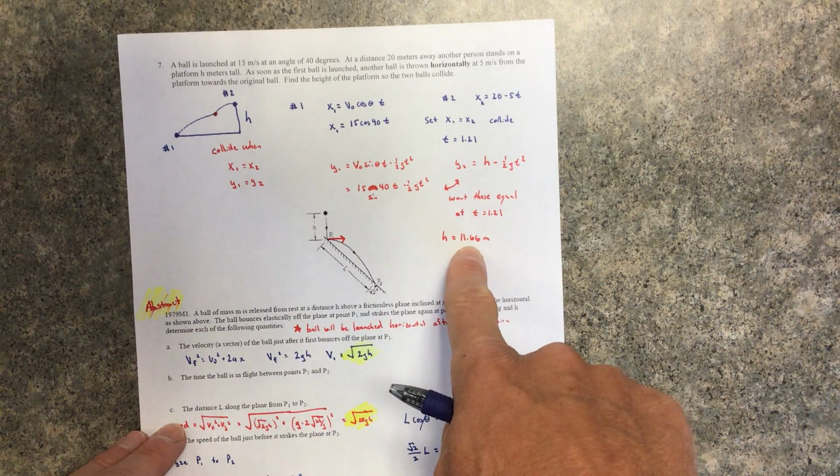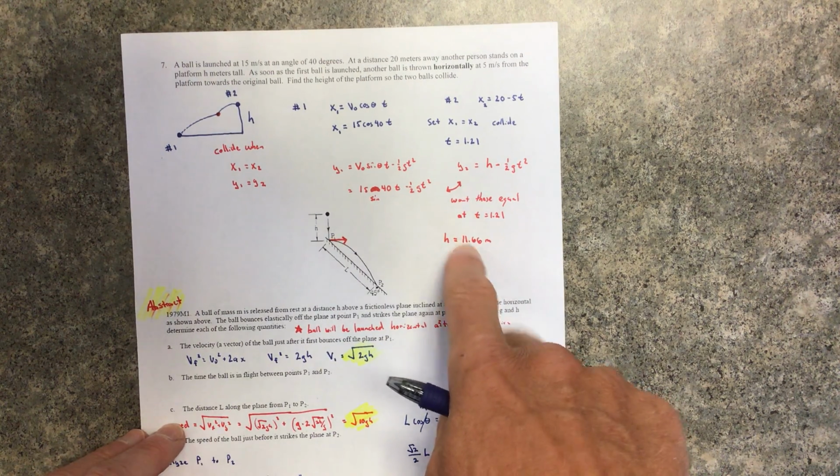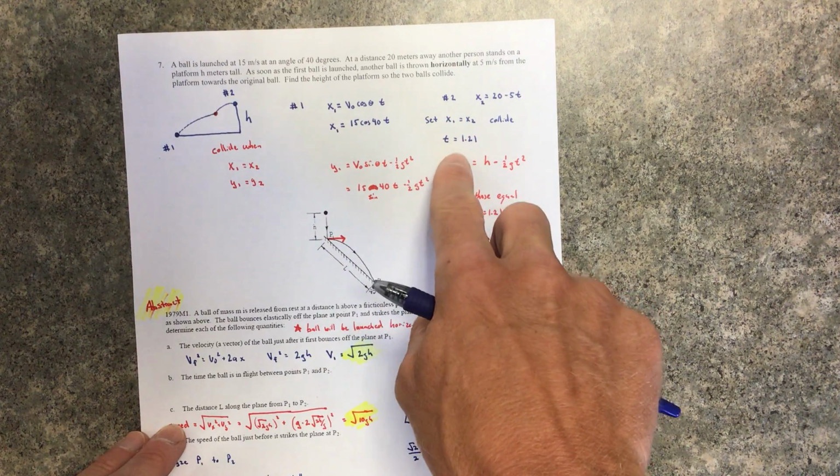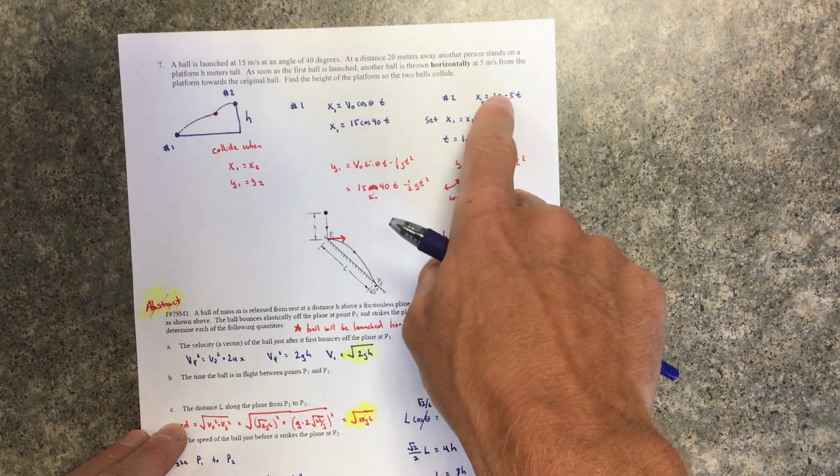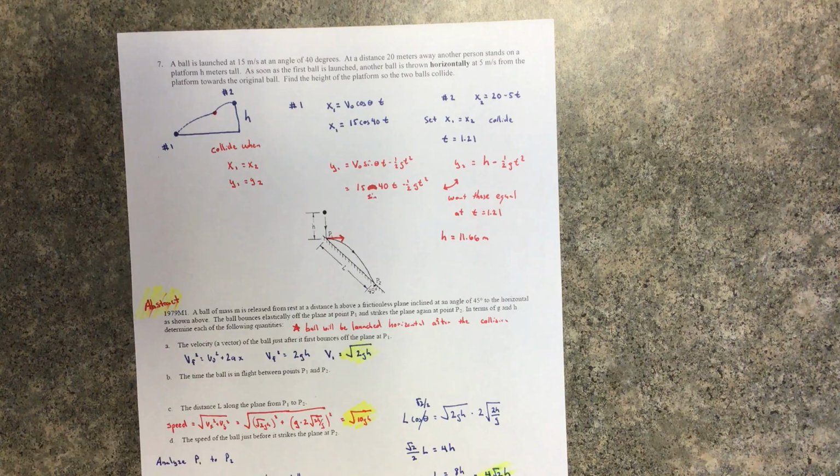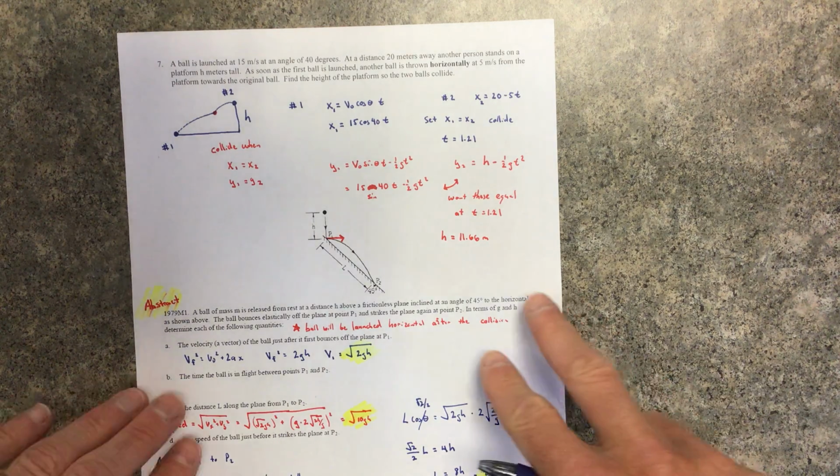And so that exact height made it so they were the same y values at that time, and that time was me setting the 2 x values equal to each other. And that's what it means to collide.